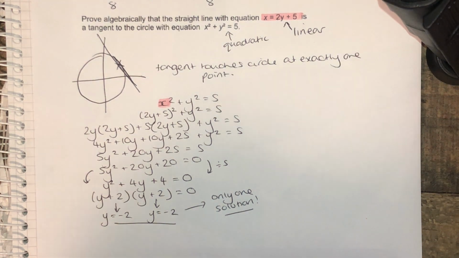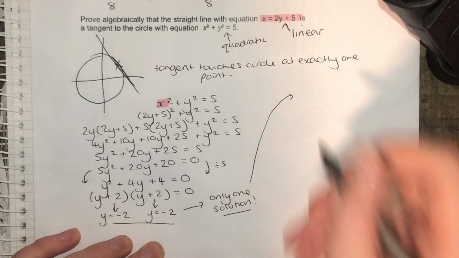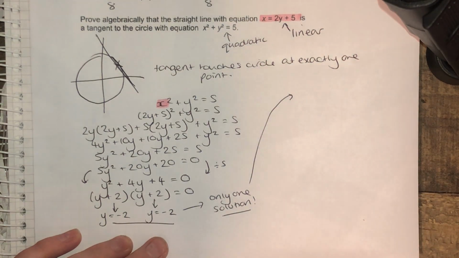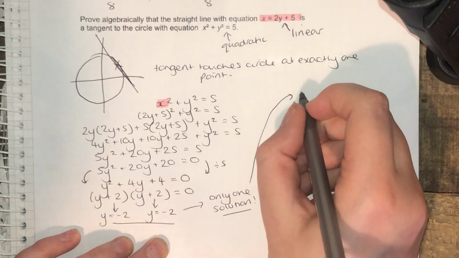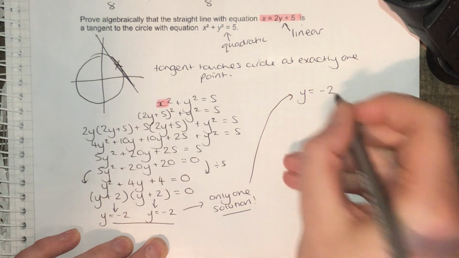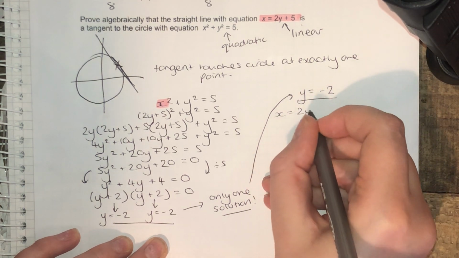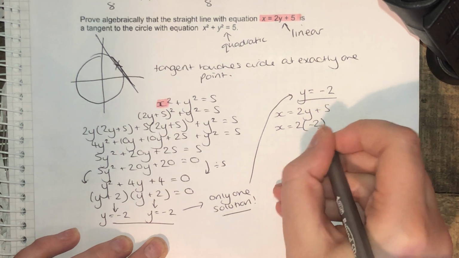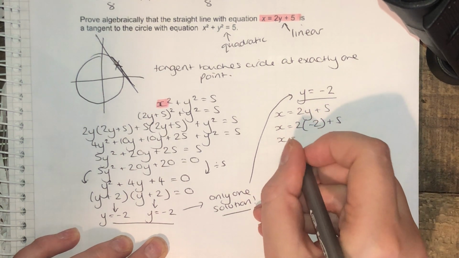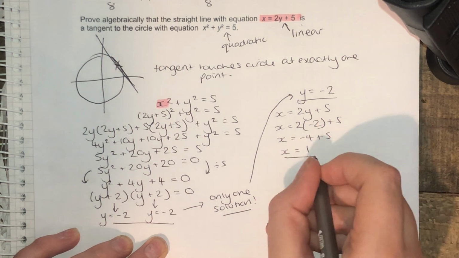So just to fully complete that, I'm going to now take that y value and I'm going to substitute it back into my linear equation, because that's easier, to find out what the x coordinate would be. So I've got x equals 2y plus 5, x equals 2 times minus 2 plus 5, x equals minus 4 plus 5, x equals 1.